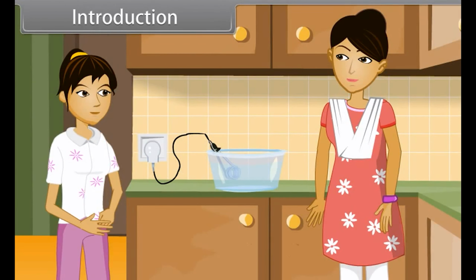Introduction. Rita, I have placed an immersion rod and a bucket to heat water. Do not go near it.